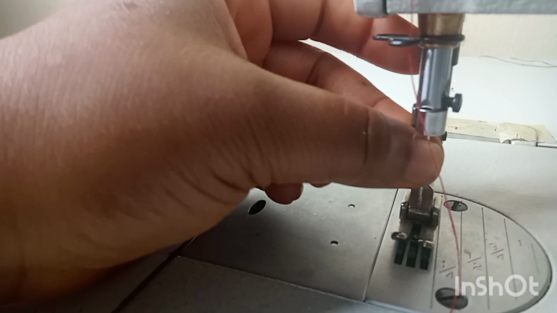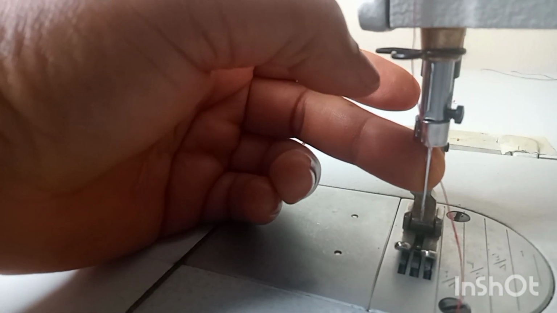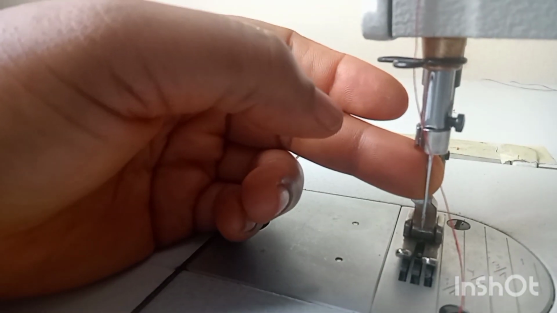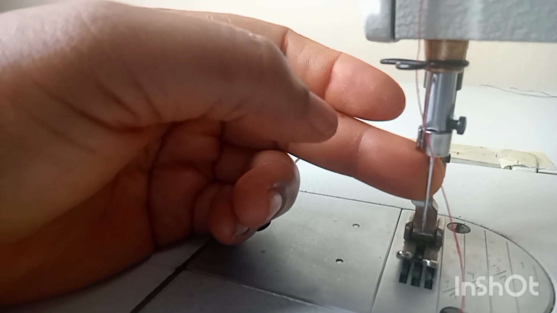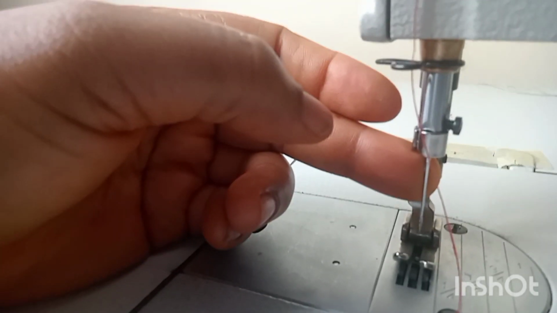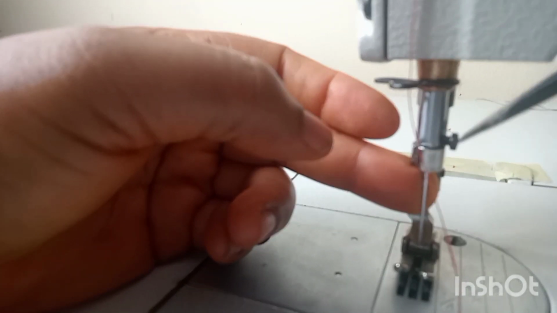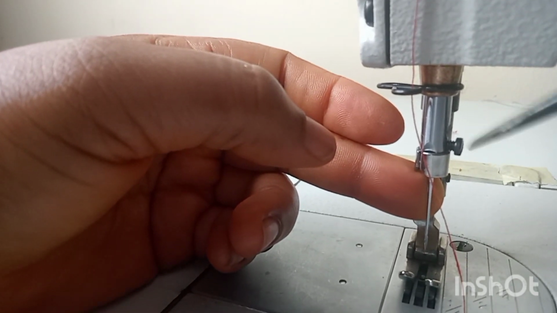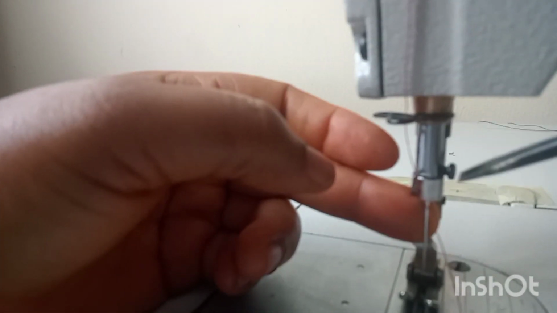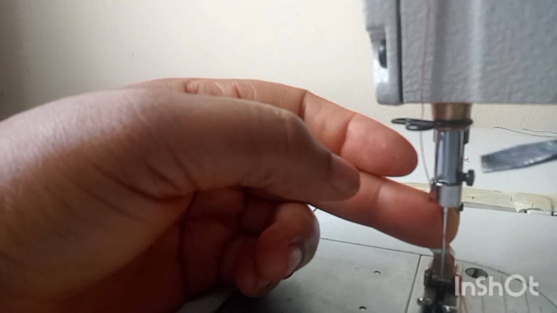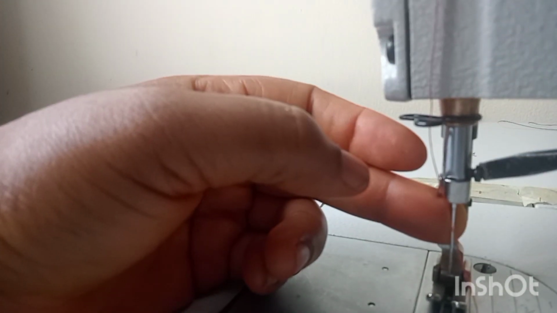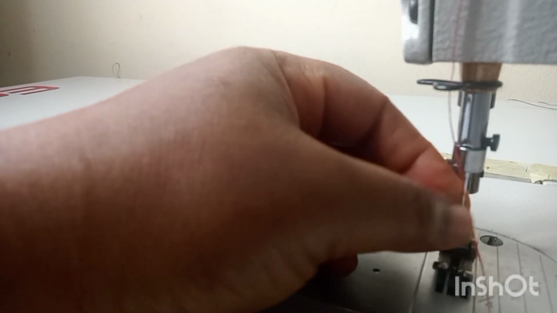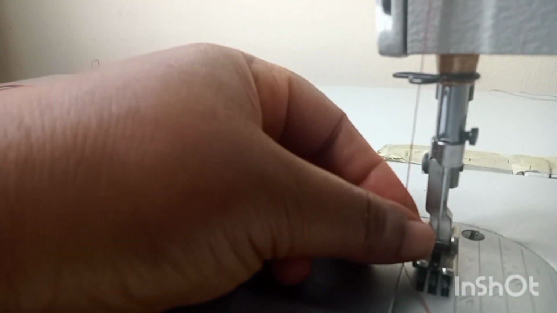Okay, so once that is done, you want to go ahead and tighten. You can see this knot here. You want to tighten it so that it can hold your needle firmly to your machine. Tighten this up. All right, so once it's firm, you can see that mine is completely tightened.